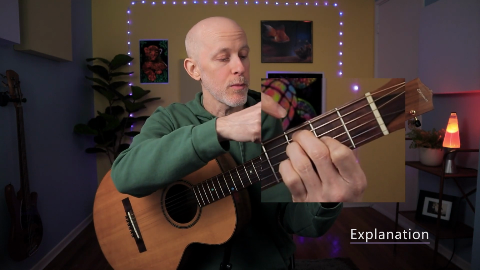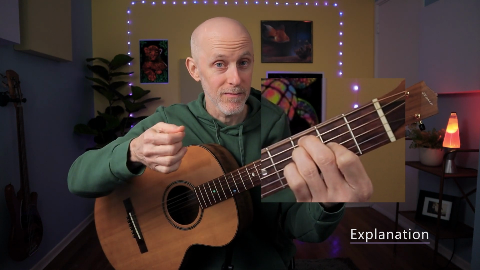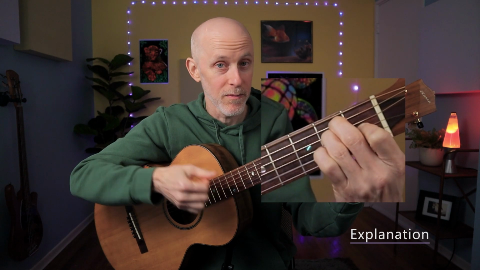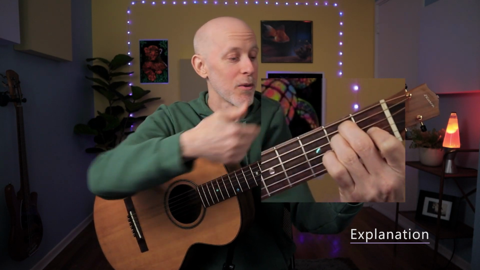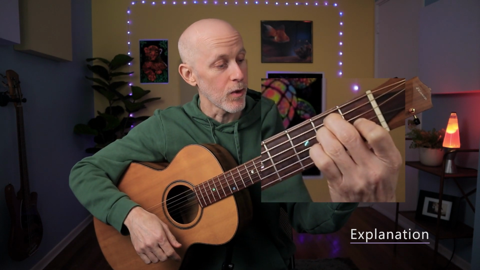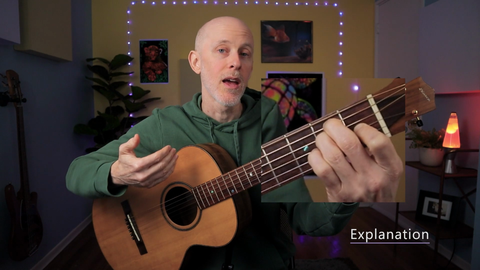And the reason is because I moved these 3 notes that I'm fretting up a half step, but I left the open strings behind, right? The open strings, they're the same 3 open strings as they were when I was down here on these frets. So if I want to move one of these chord shapes up, I have to account also for the open strings.